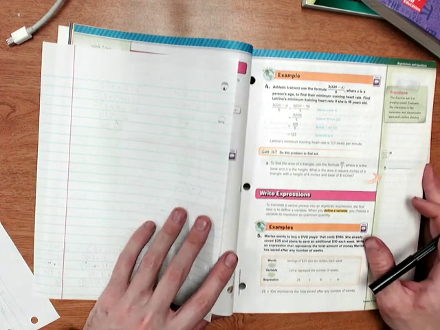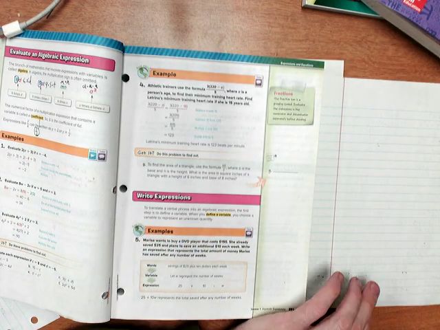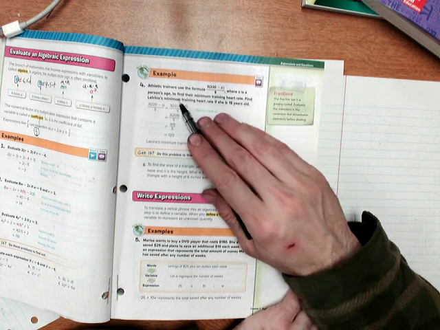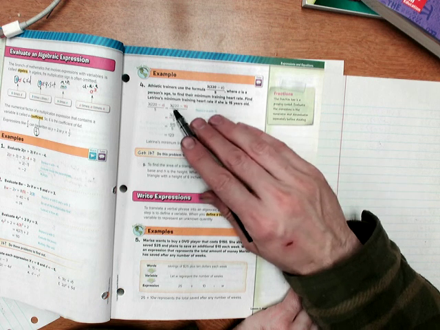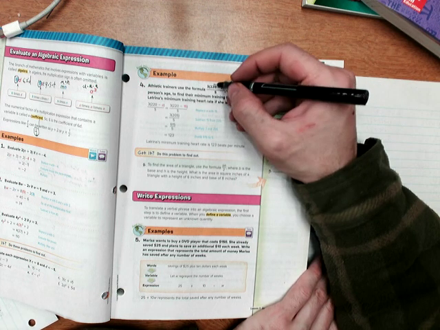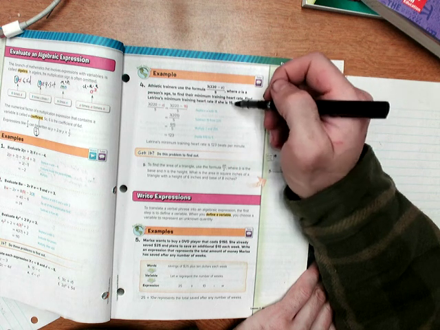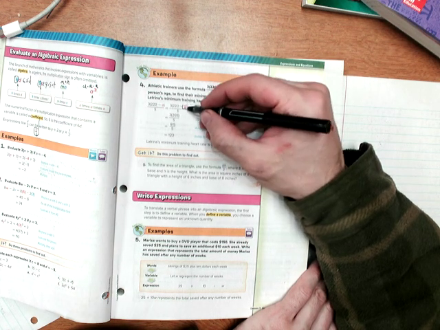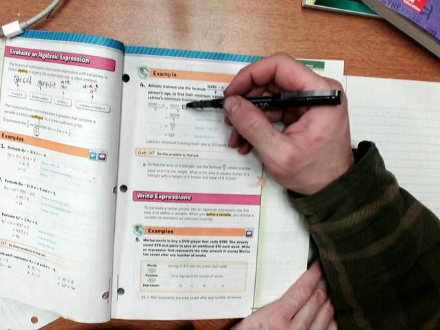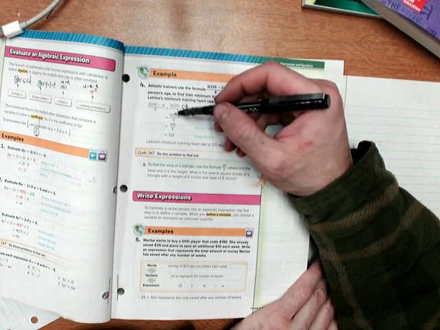Next example. Athletic trainers use the formula 3 times 222 minus A, where A is a person's age, to find their minimum training heart rate. Find Latrina's minimum training heart rate if she is 15 years old. So we have 3 times 222 minus A. Now we substitute 15 for that A, and they should have put parentheses there. Bad book. Then they can drop them off, and they have 3 times 222 minus 15. 222 minus 15 is 205.